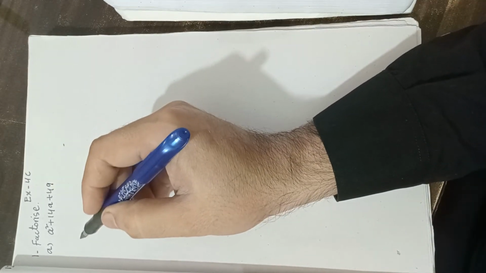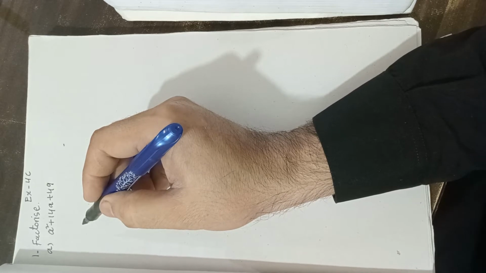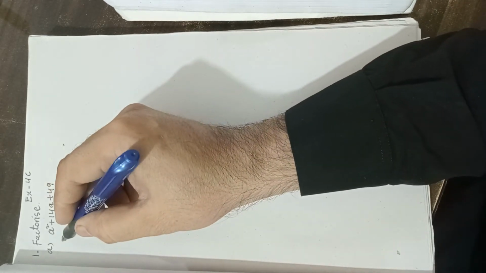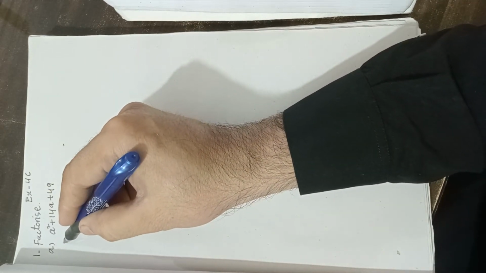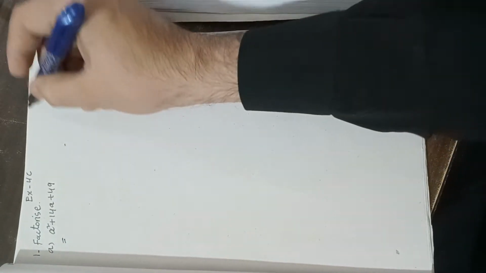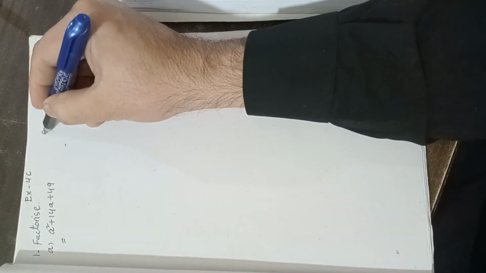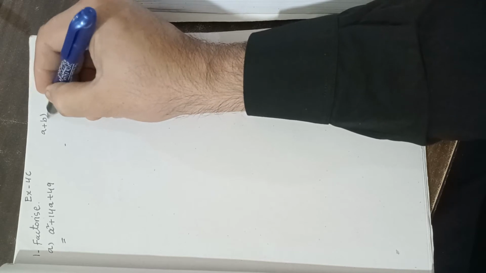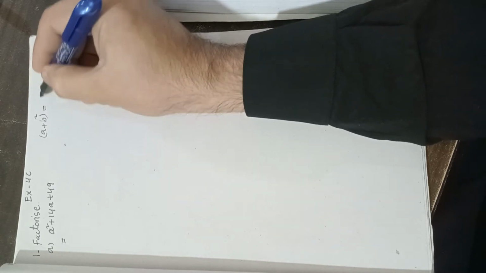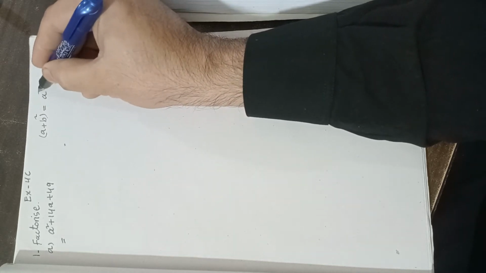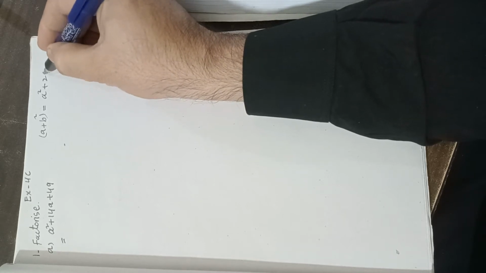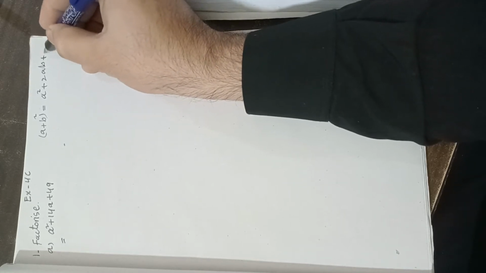Let us solve it. You should keep in your mind the identities that I have explained. (a plus b) whole square is equal to a square plus 2ab plus b square.